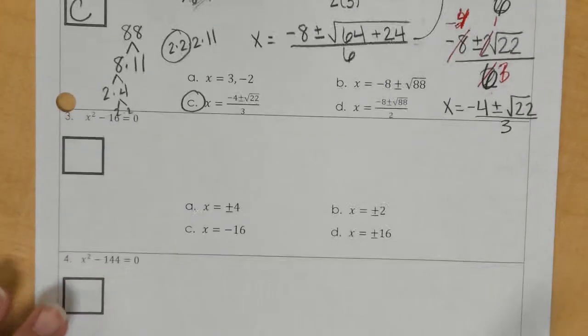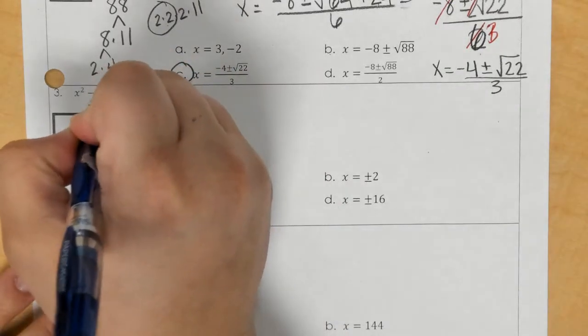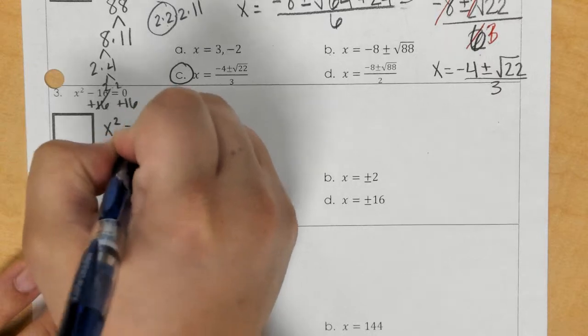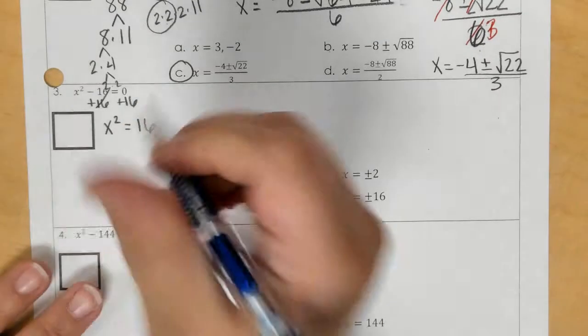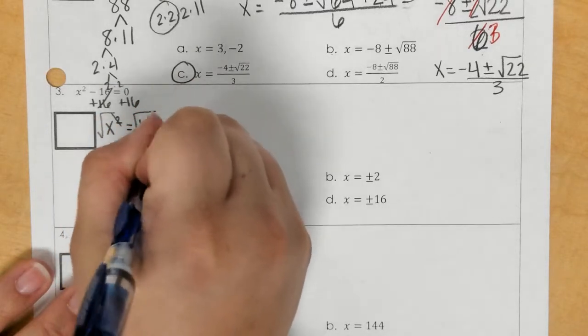Okay, number 3. This is finding square roots. So we're solving an equation. I'm going to add 16 to both sides. So x squared equals 16. And then we just take the square root of both sides. And x is plus or minus 4.